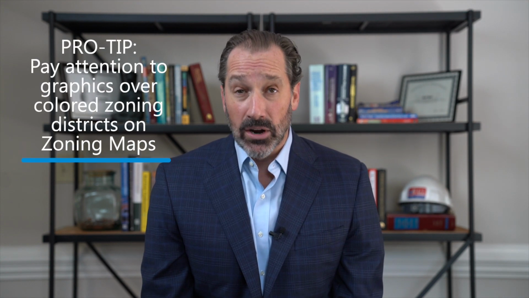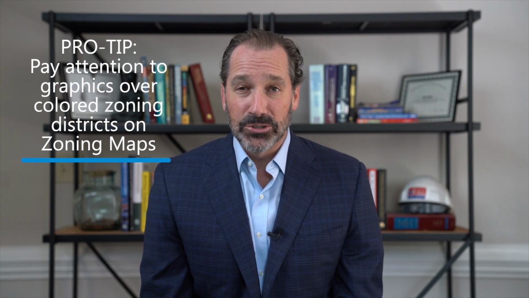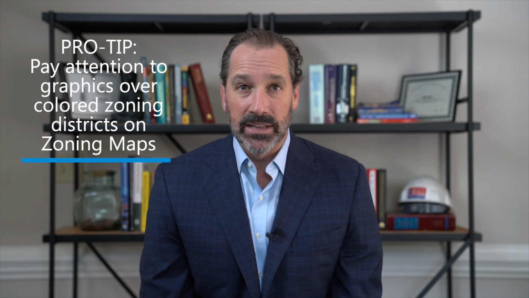I love looking at zoning maps. I'm weird that way. I like seeing how the area plans are translated into colors on these maps that represent different zoning districts. So when you're looking at these maps and you see diagonal lines and hash marks and other graphics on top of the base colors, those are likely designations for overlay districts. So you're going to check the tables on these maps to see what these graphics represent.